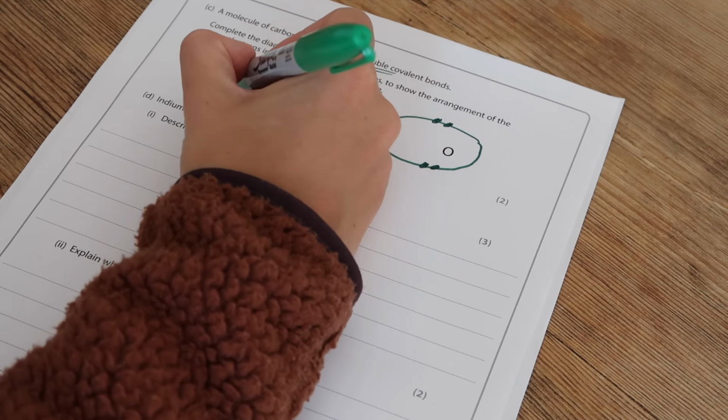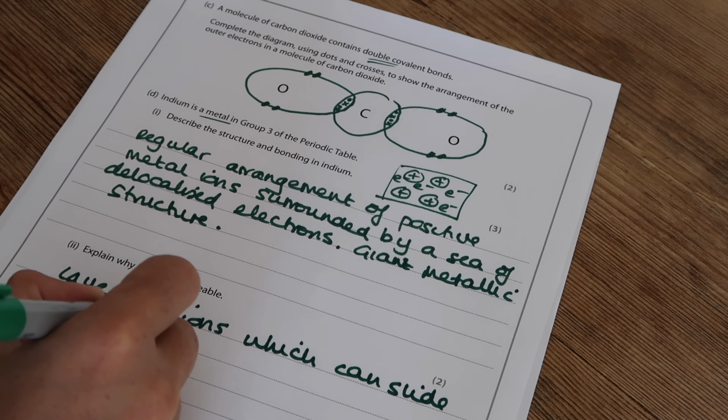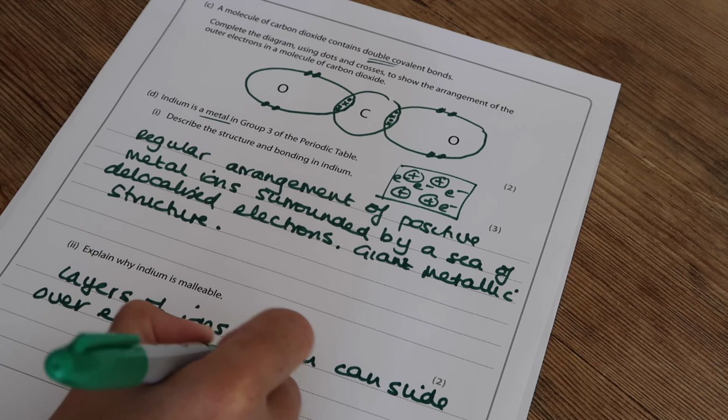Explain why indium is malleable, which means it can be hammered into shape. So you need to say that it is made up of layers of ions which can slide over each other. And remember, these perfect answers are all inside of my revision guide, because the questions really are very similar.